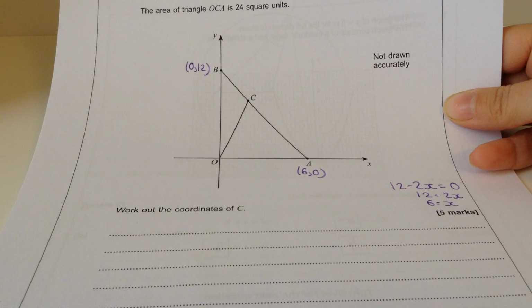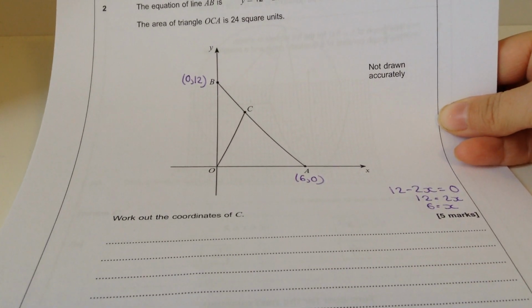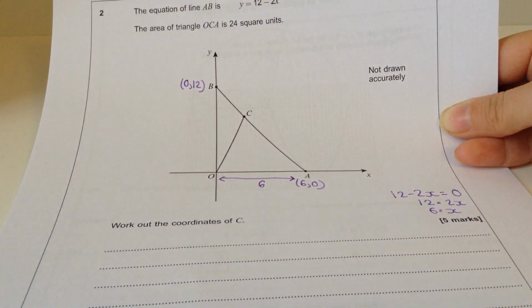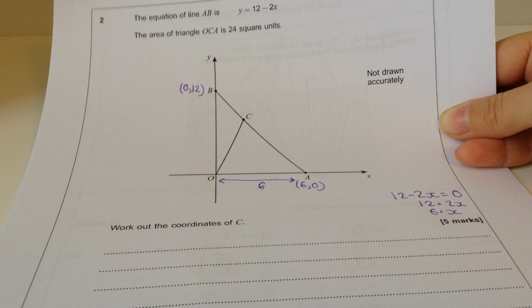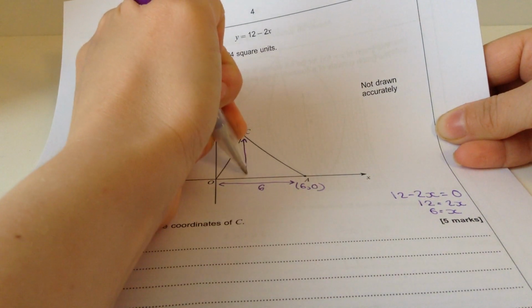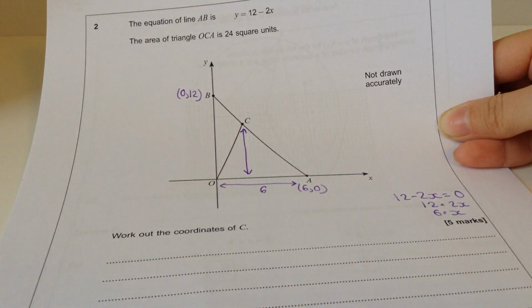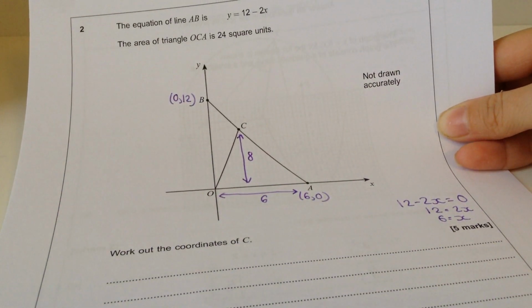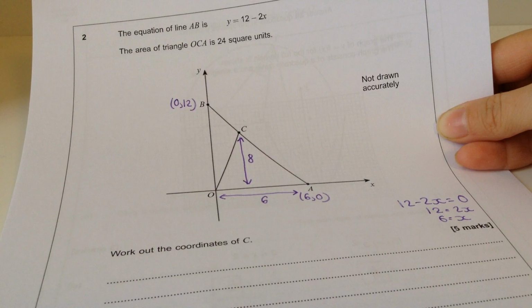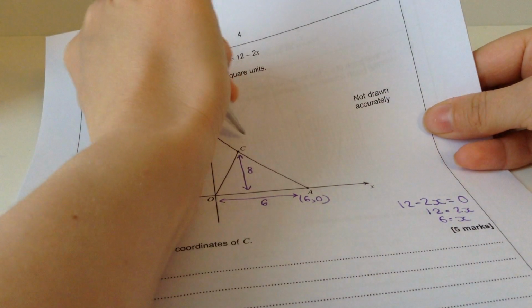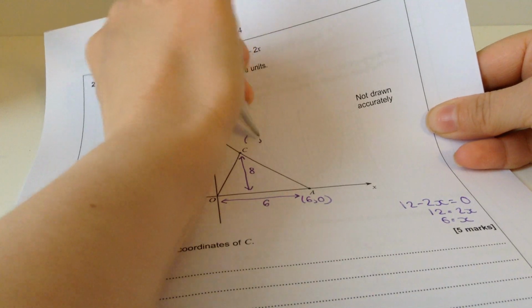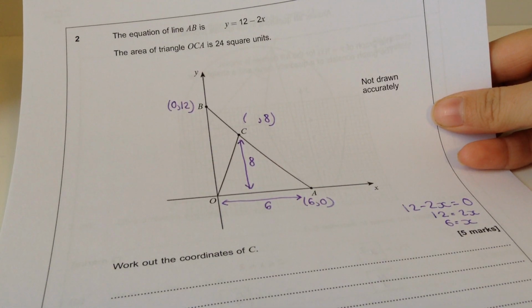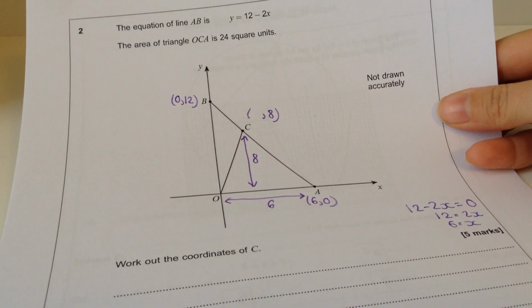Okay. The area of triangle OCA. I know that the base of the triangle is 6. Area of triangle is half base times height. Therefore the height must be 8, because 8 times 6 is 48, and half of 48 is 24. That must mean that the y-coordinate of C is 8, because that's the height. Okay, what about the x-coordinate?